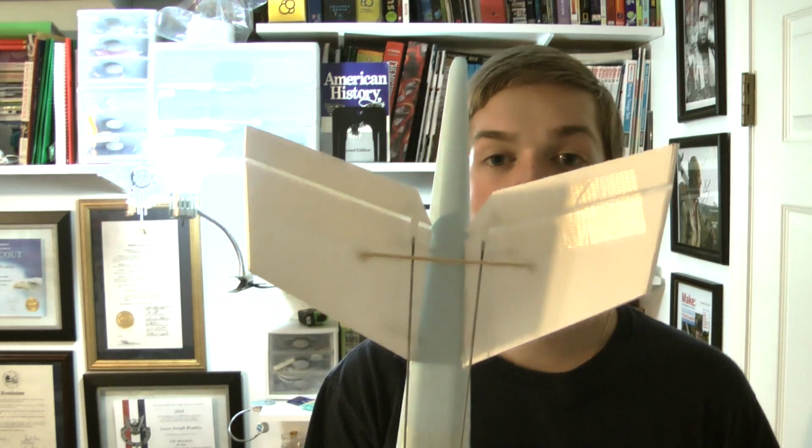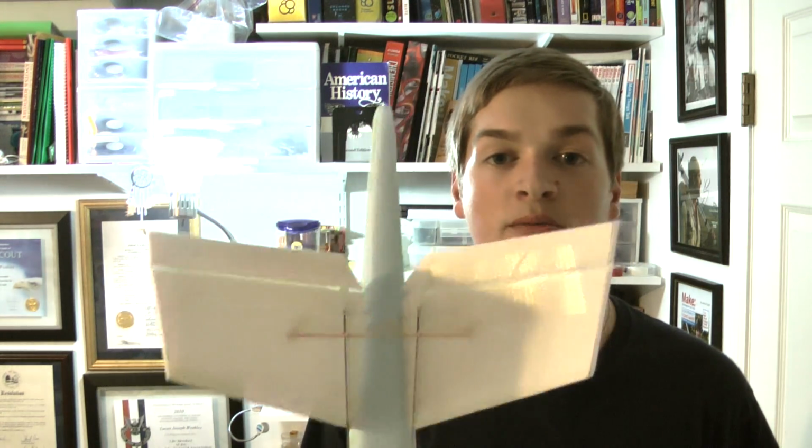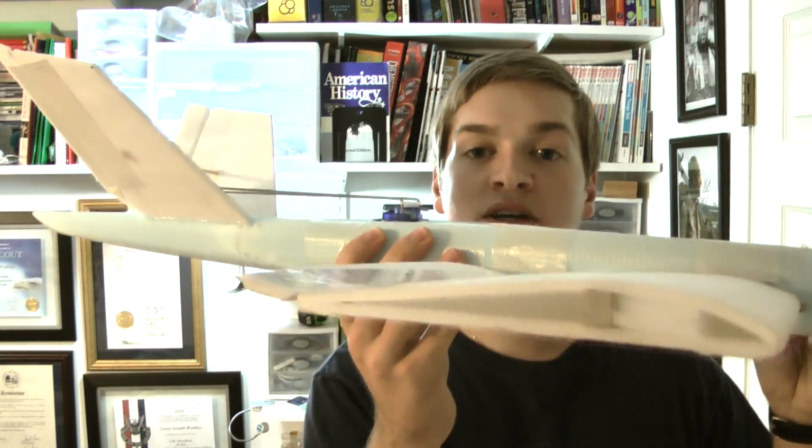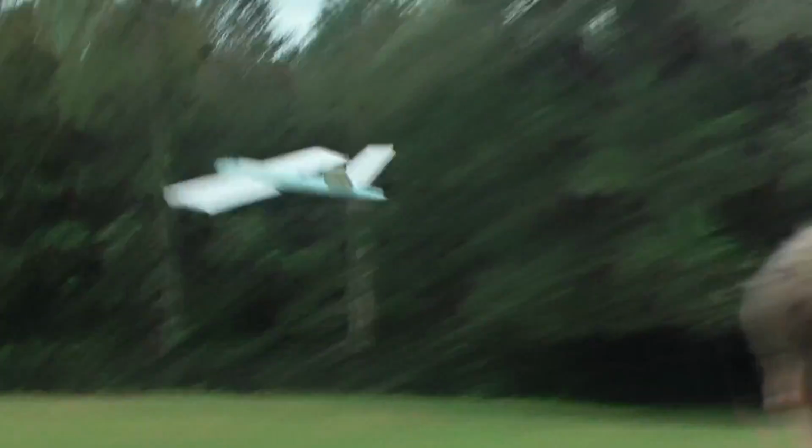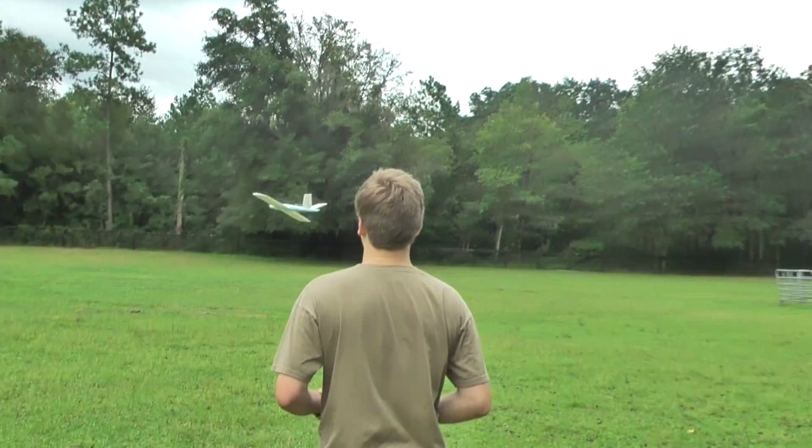To fix that problem, I'm going to make the elevator surface of the tail much larger. This is going to resist air movement and make it more stable in the pitch axis. Now, when I watched last week's episode, I noticed that every time I threw the airplane, it would always yaw to the left. And I'm not doing that on purpose, so there's obviously something wrong with the tail.